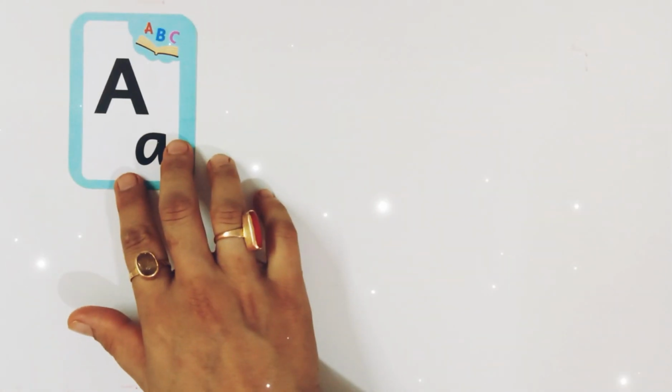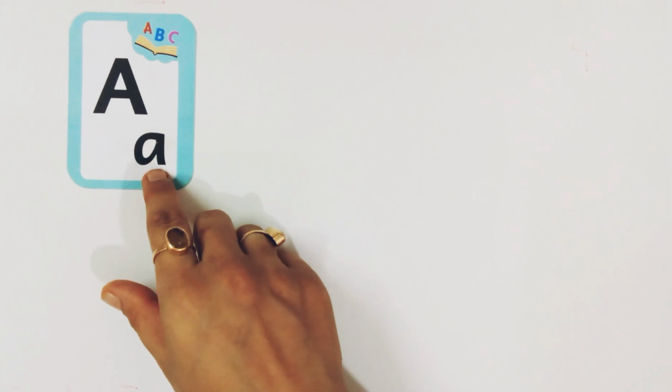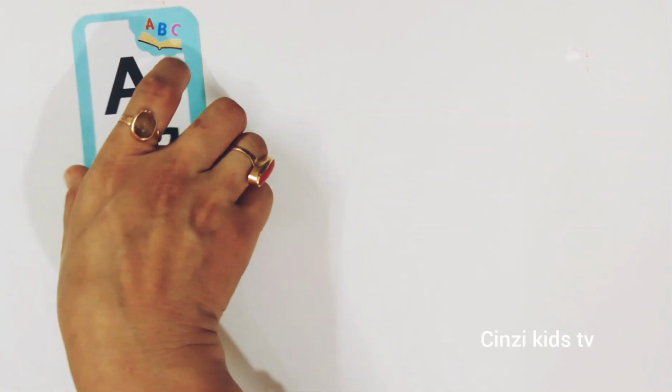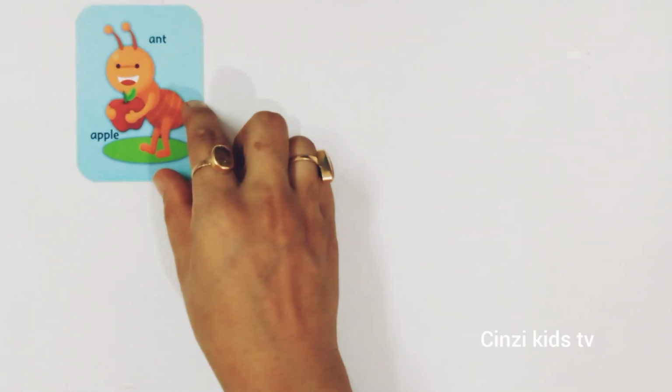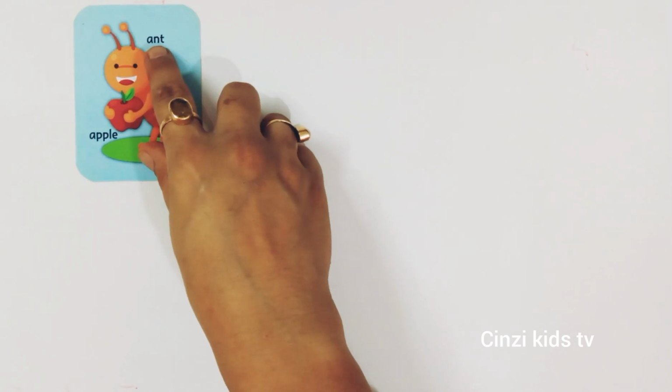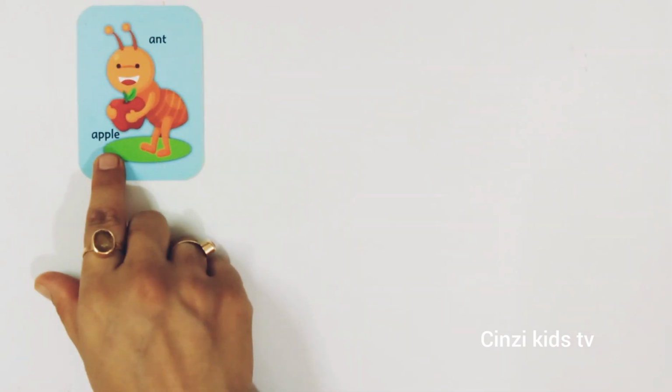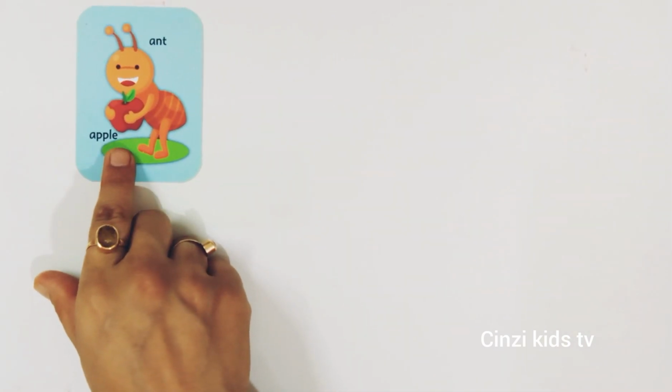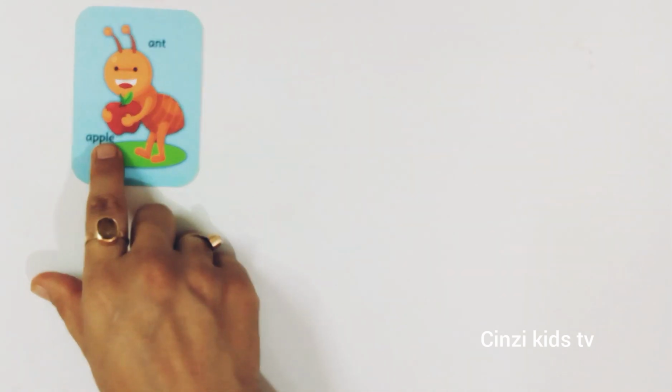Let's learn some alphabets and words. This is A alphabet. Big letter A, small letter A. A for ant. A-N-T, ant. A for apple. A-P-P-L-E, apple.